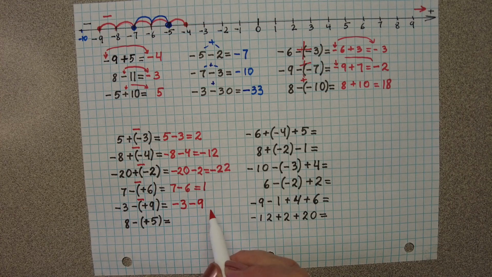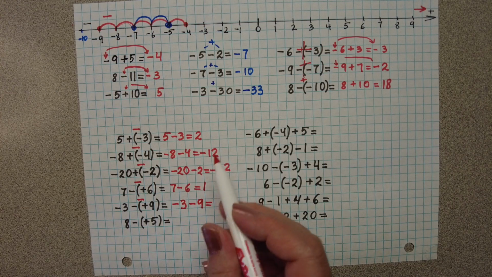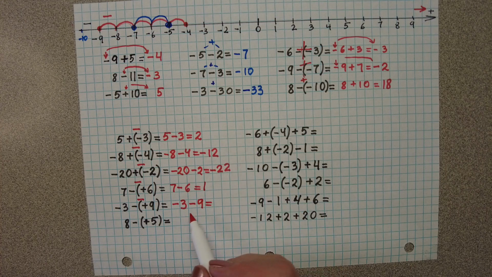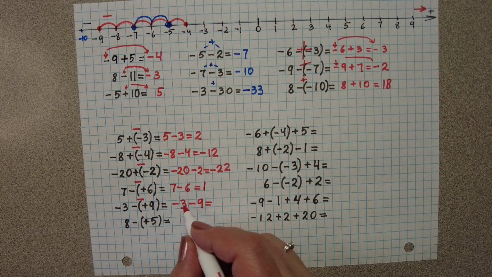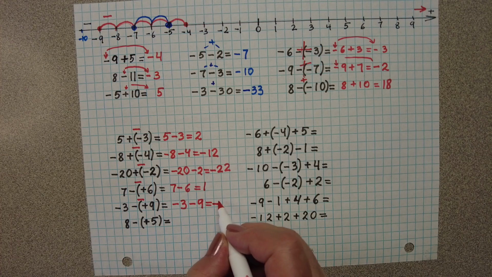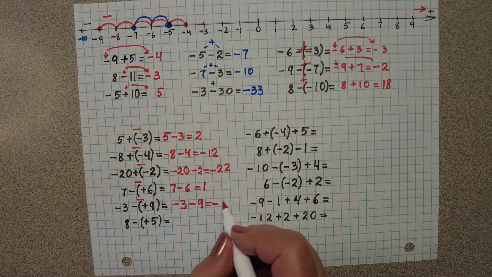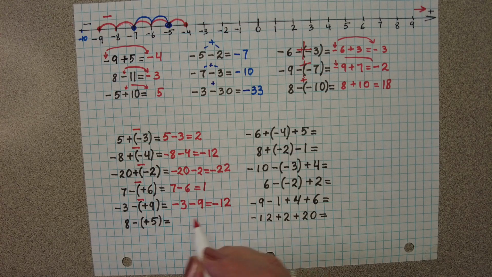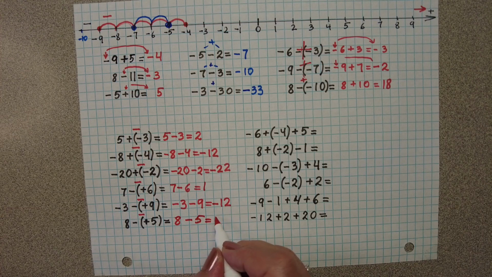Minus 9 equals, we use this method. Both are negative. The answer is always negative. We add the numbers. 9 plus 3 is 12. Here, minus wins. 8 minus 5 equals 3.